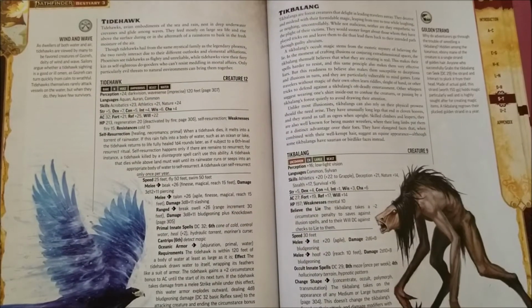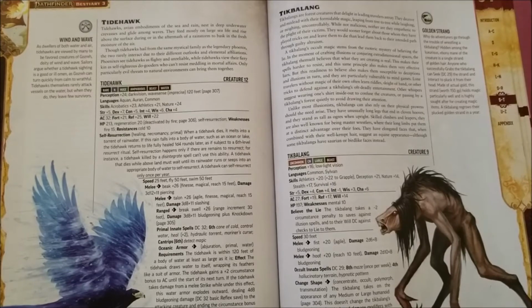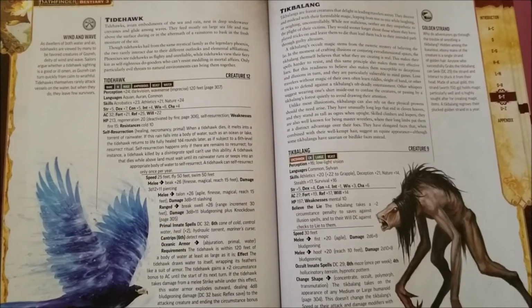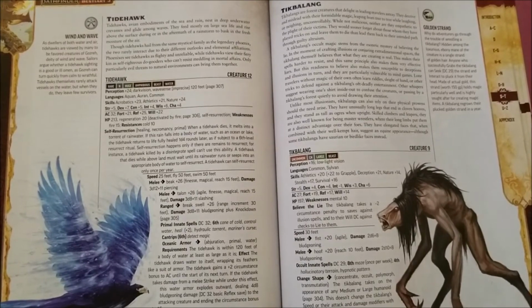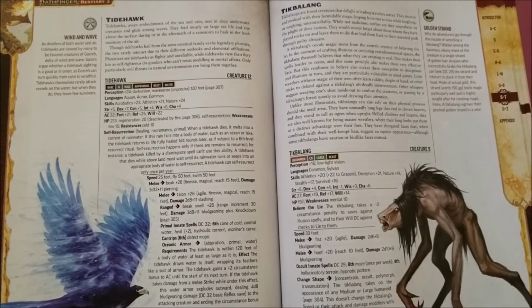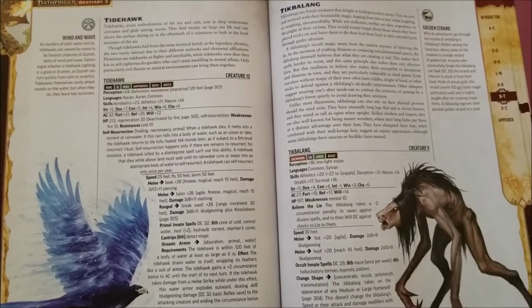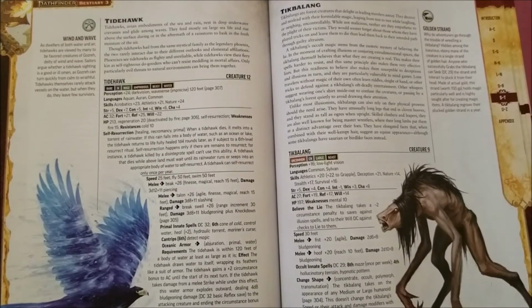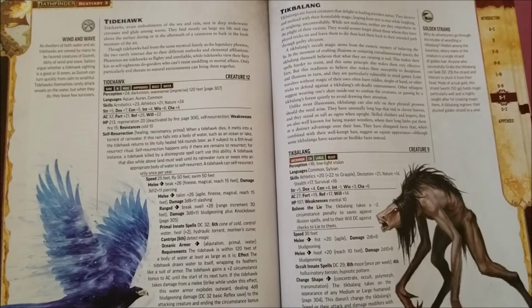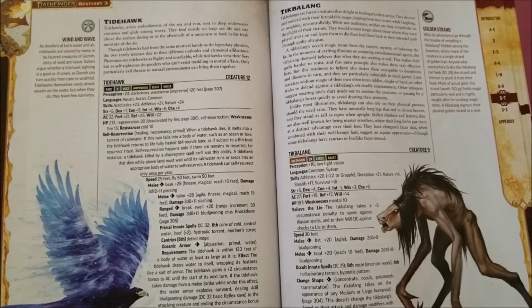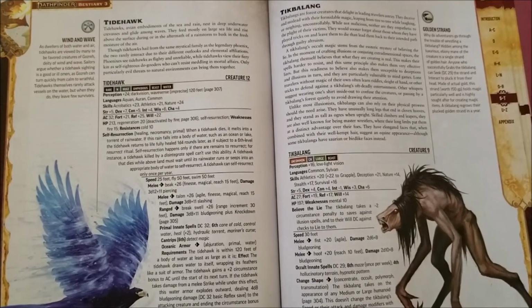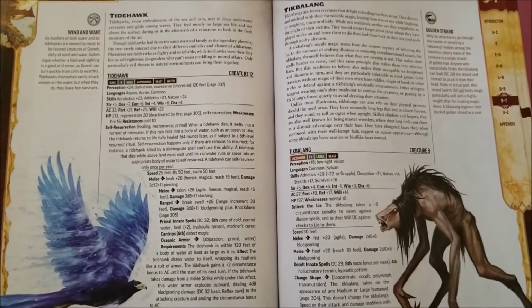All right, here we move on to the Tide Hawk, which kind of looks like a flying water elemental type creature. The Tick Belang, I'm not really sure about those either. There are a lot of interesting creatures in this book that I must admit I've never used, but would like to see about incorporating them in future campaigns, just to see how usable they are and how much spice or whatever they add to the adventure.